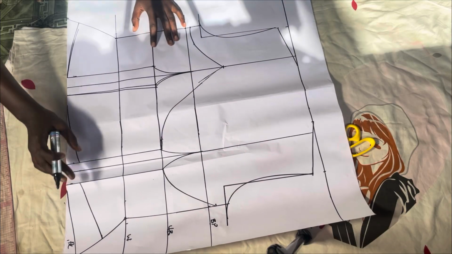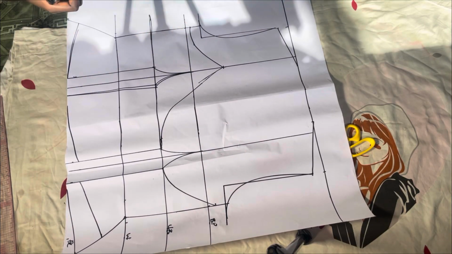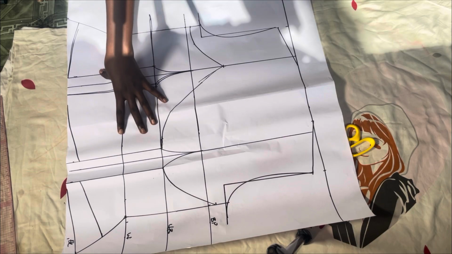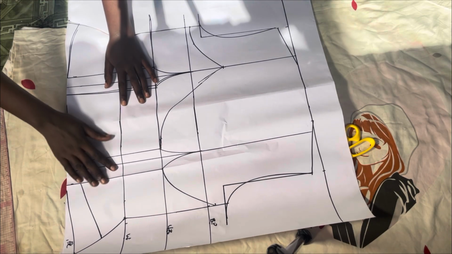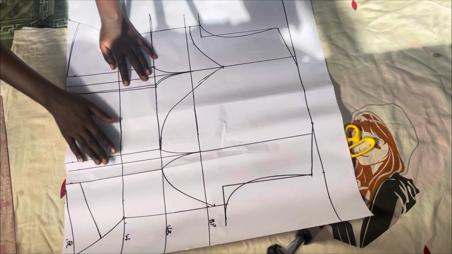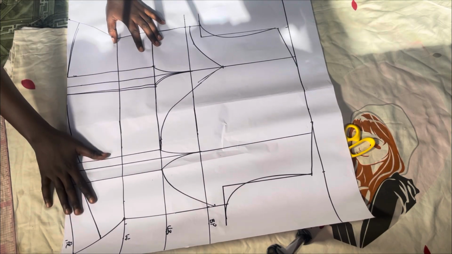So you want to make sure you're closing your dart before you go ahead to rule anything. So now we want to go ahead now to create our side dart, because I forgot to add that. I did not add the side dart while drafting this. So I'm going to go ahead now to add the side dart.